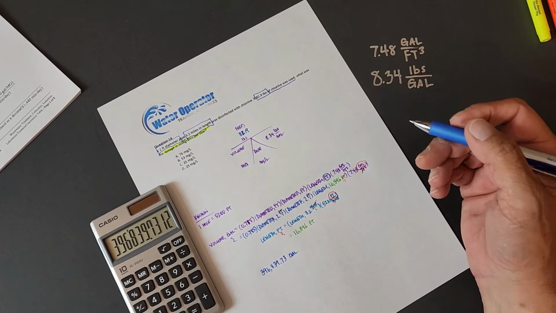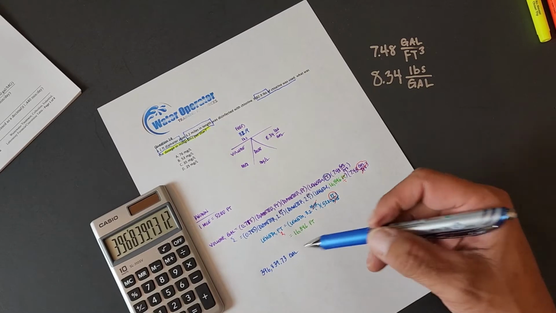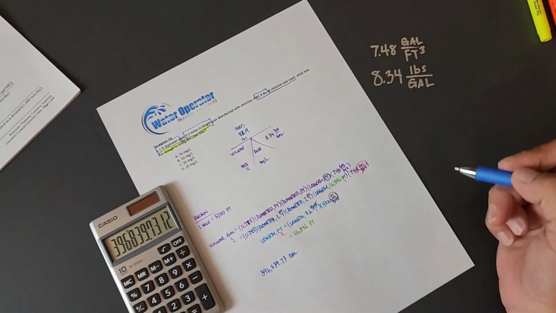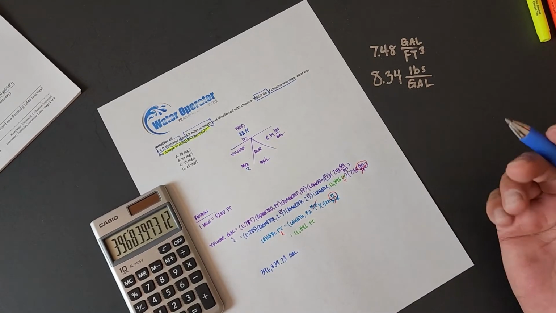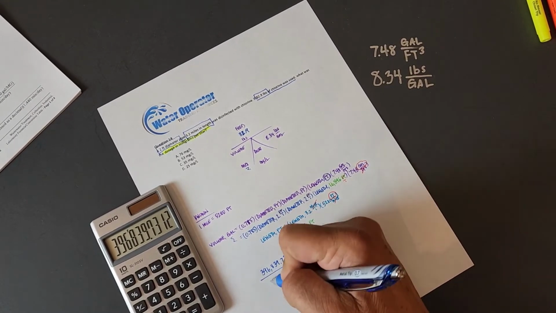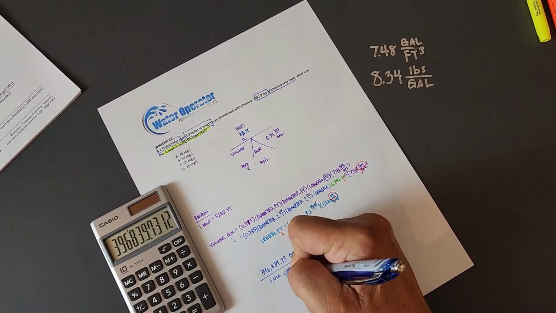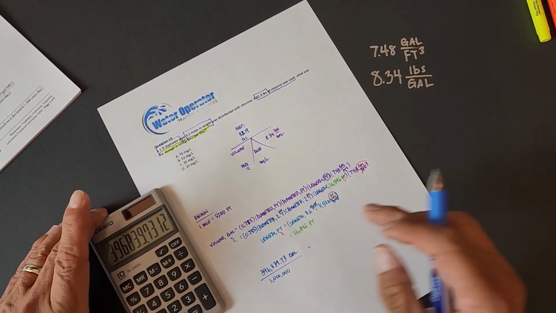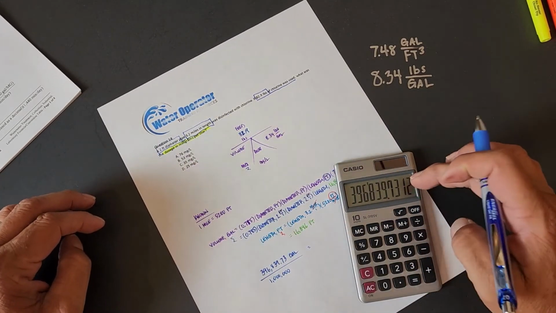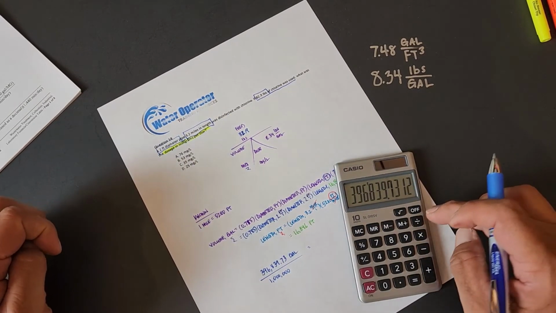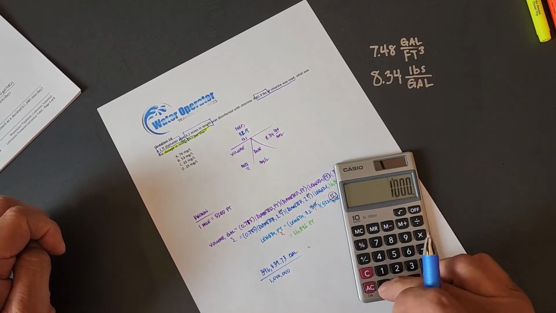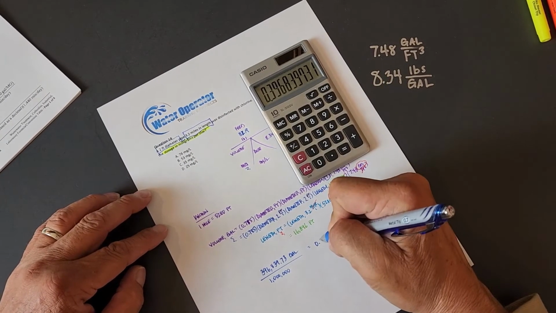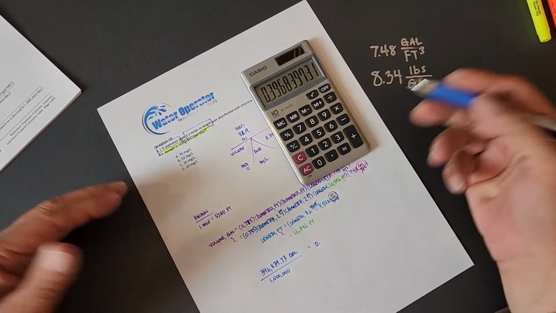Well, hold on. We need this unit of measure to be in million gallons, not gallons. How do we do that? We just simply divide by 1 million. 396,839.73 divided by 1 million gives us 0.396.